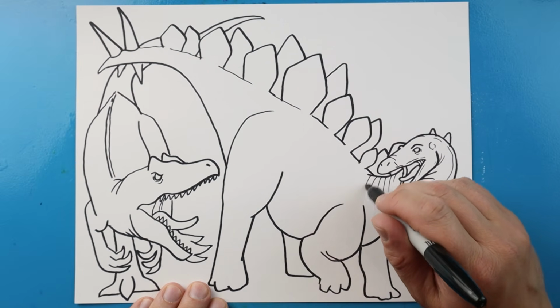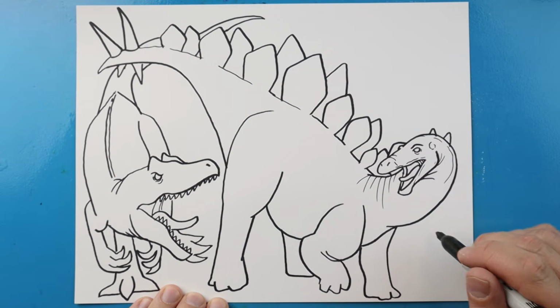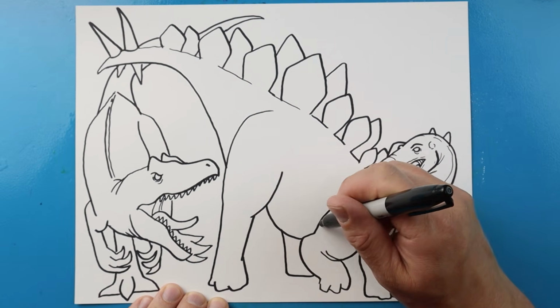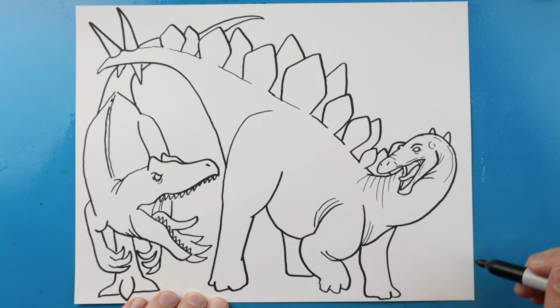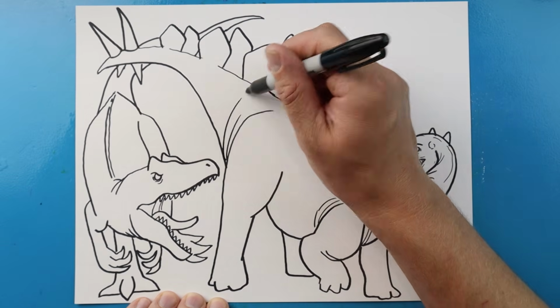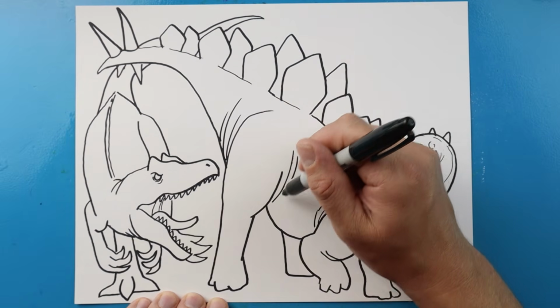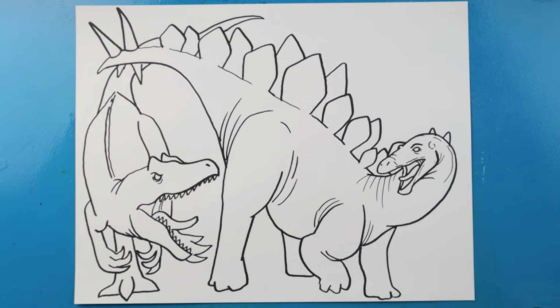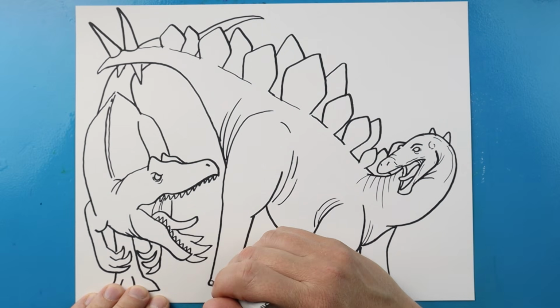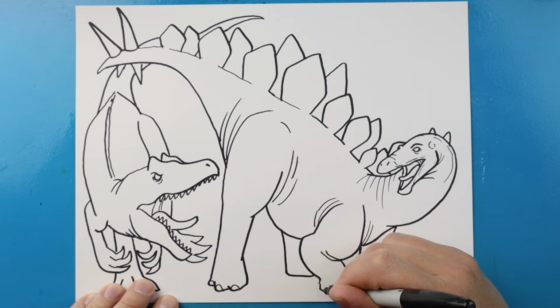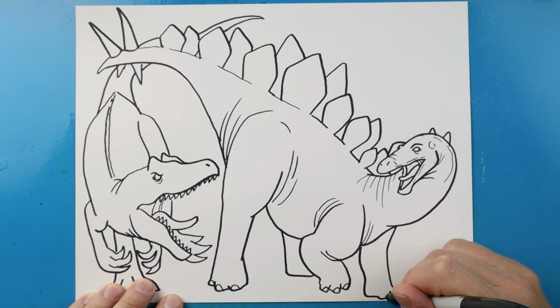I'm going to make these little lines coming down for wrinkles. And then a few little lines for like some wrinkle marks right by the legs. We'll also do that up here, make some bigger ones, and then some smaller ones just kind of shape out the legs and show where the wrinkles would be. We're going to make some little bumps on here for toenails.